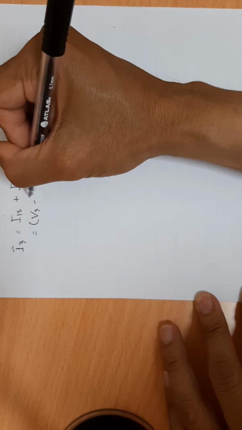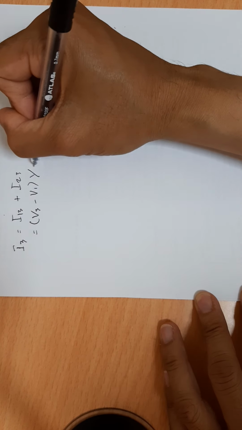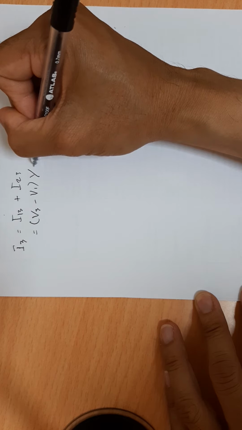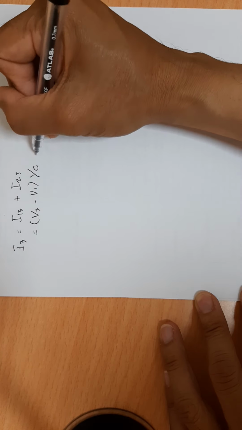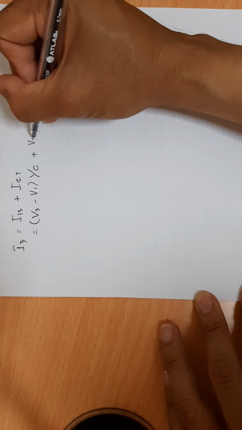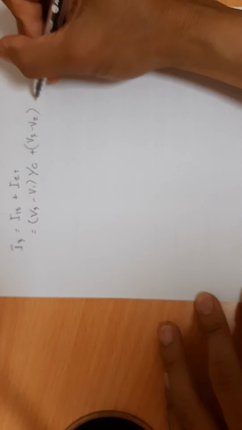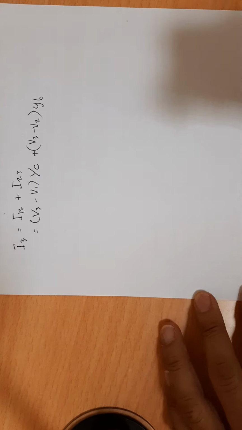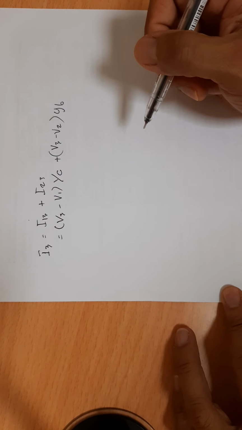So V3 minus V1 times YC plus V3 minus V2 times YB. So this is the equation for I3.